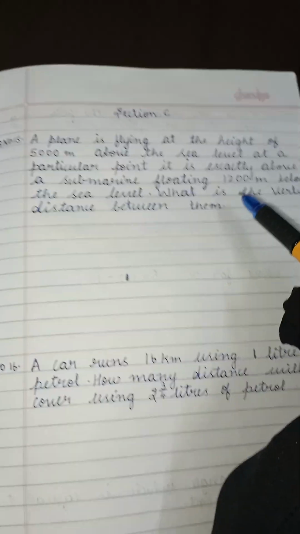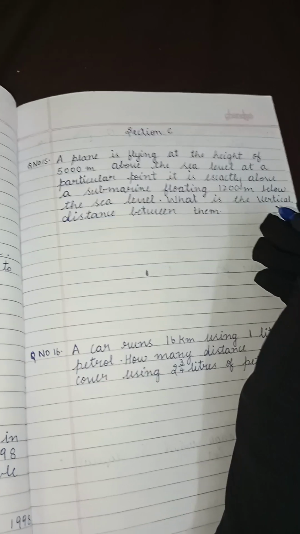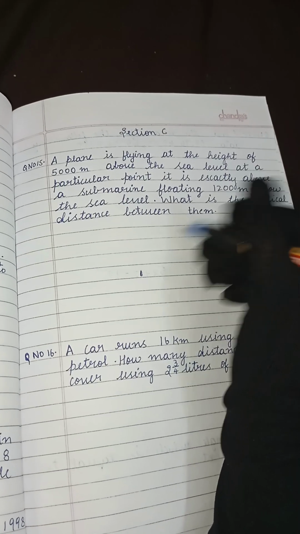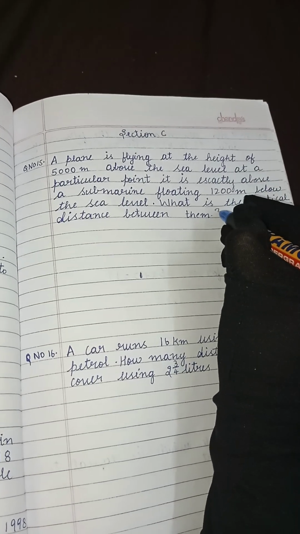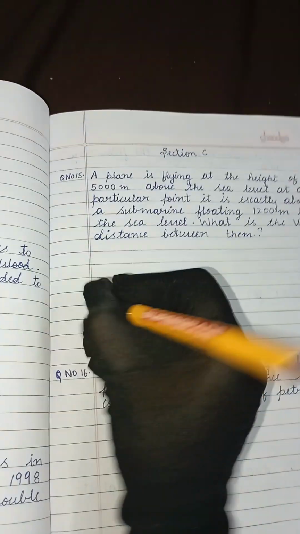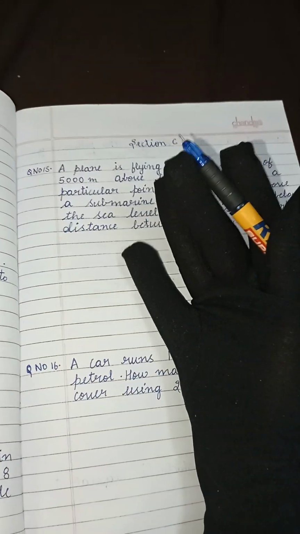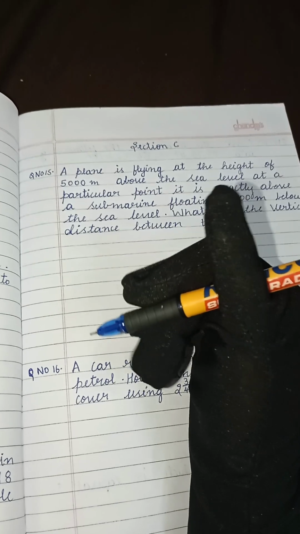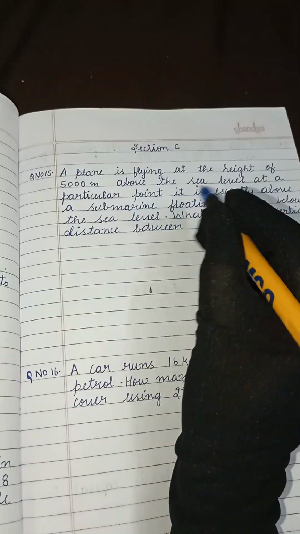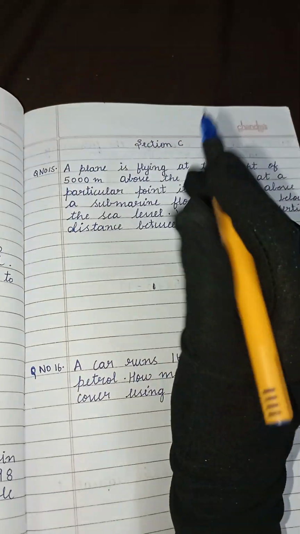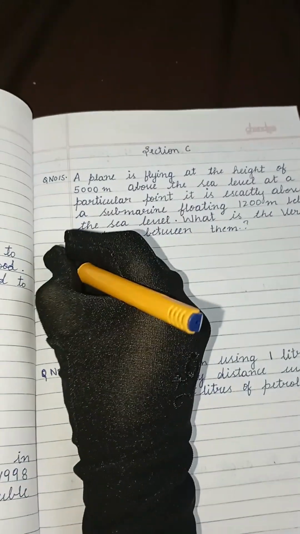What is the vertical distance between them? So we have to find the vertical distance between the plane and the submarine. See, above means it is positive. Below means it is negative, right? A plane is flying at the height of how many meters? 5,000 meters. So let us solve this question.